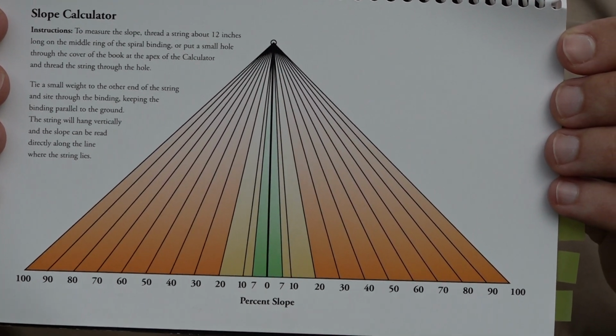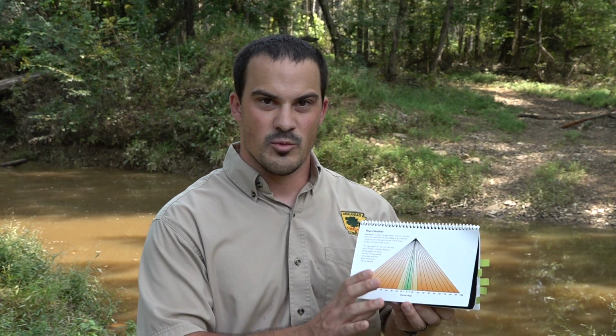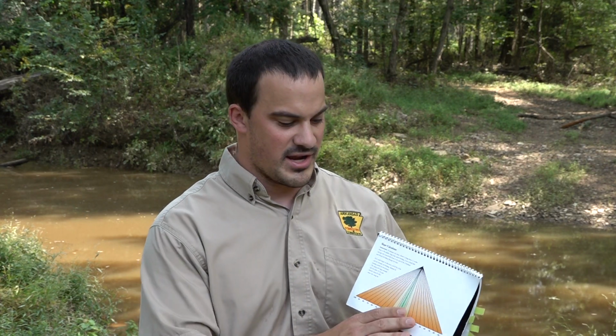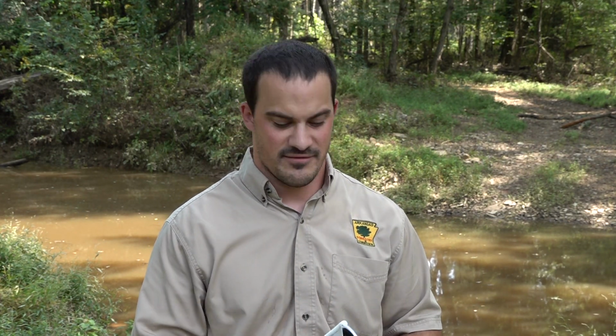So all you have to do is tie a string with a weight on it to the binding down the middle, and look down the binding either up or down the slope, the hill that you want to know the slope on, and hold it and look, and you'll know what slope you have.